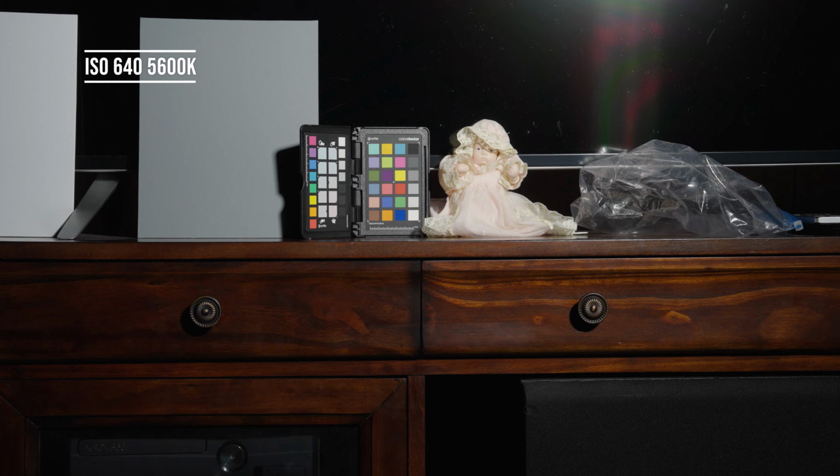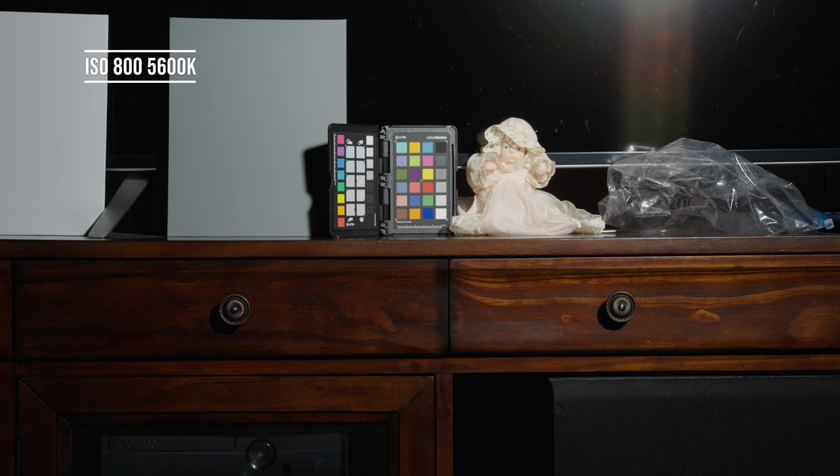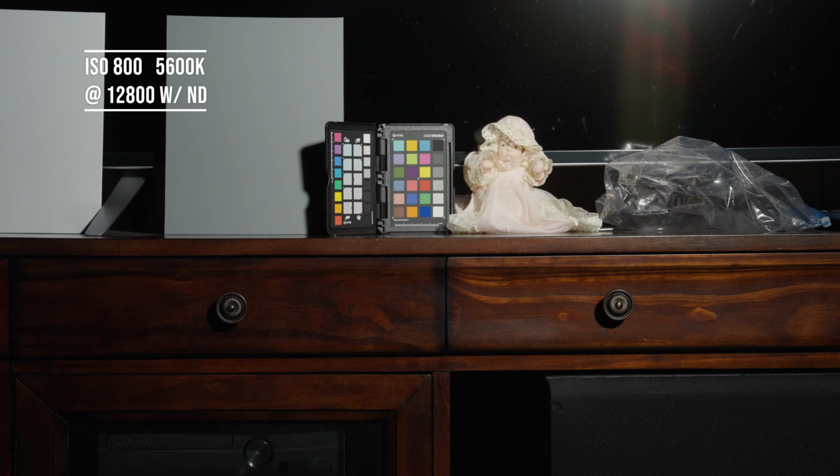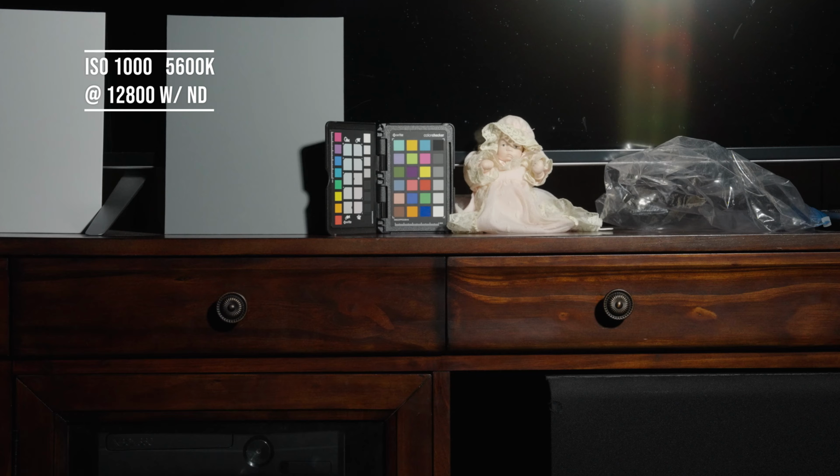Yeah, 5600 Kelvin at 640 ISO. And now we're at 12,800. Alright, we're at ISO 800 now, 5600 Kelvin, and 12,800, 5600 Kelvin. Alright, we're at 1,000, 5600, and now we're at 12,800.